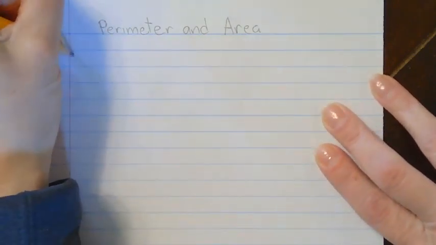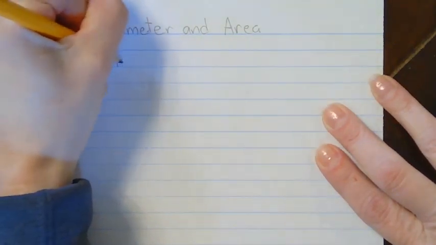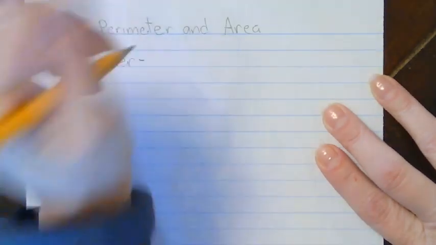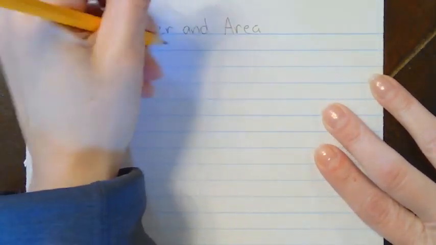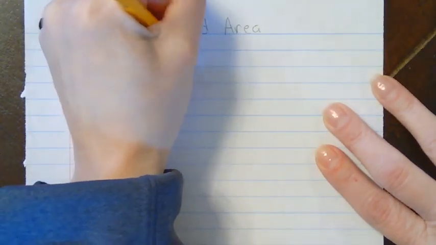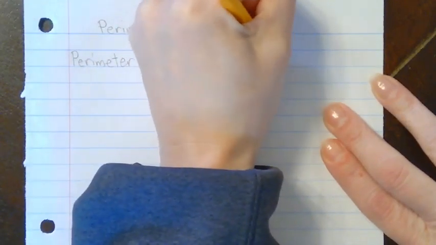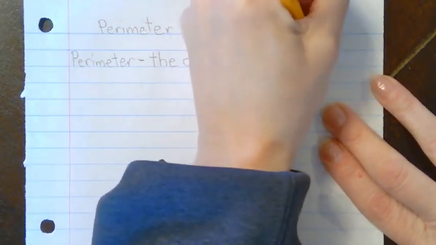So perimeter is the distance around a shape. So let's write that down. The distance. Mrs. S is trying to make a spelling error again. Distance around a shape.